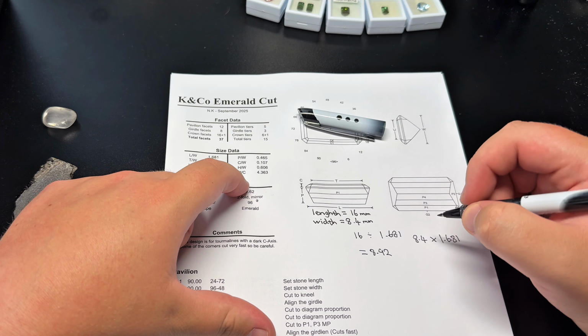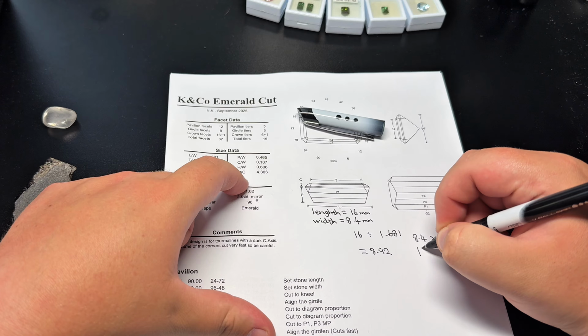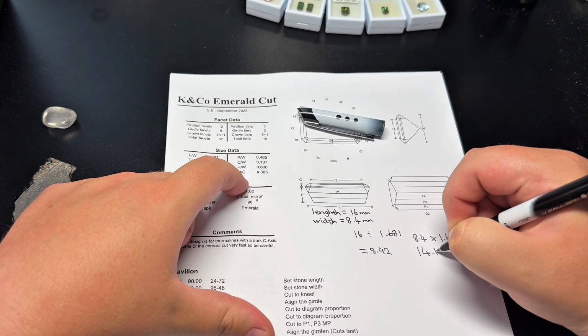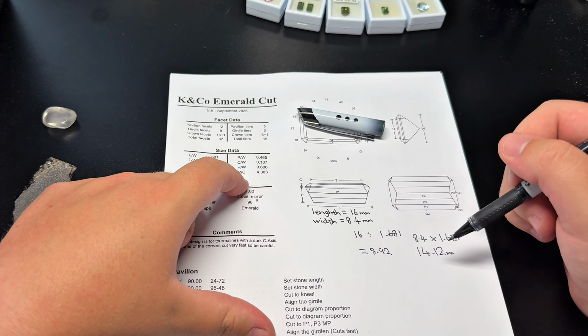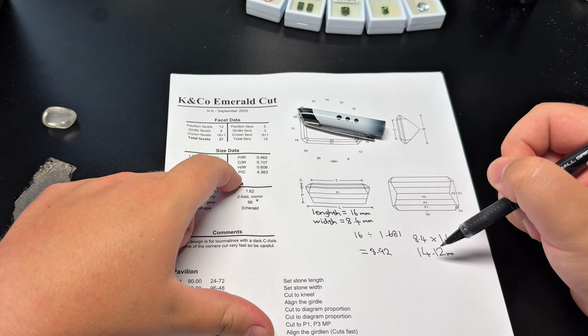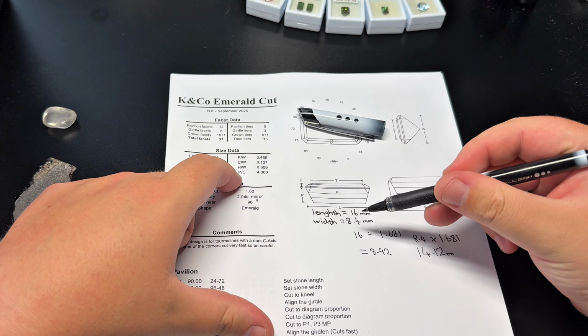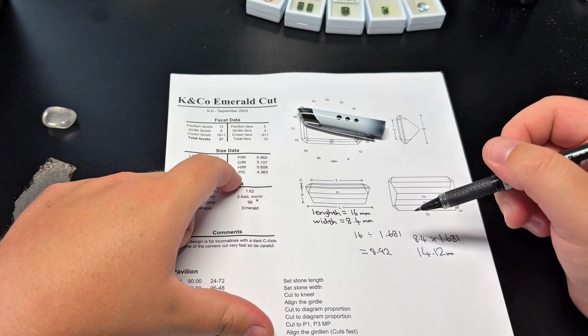Now this gives us a total of 14.12 millimeters, of course. Now as you can see, the 14 millimeters is well in range of our length that we have, which is 16.